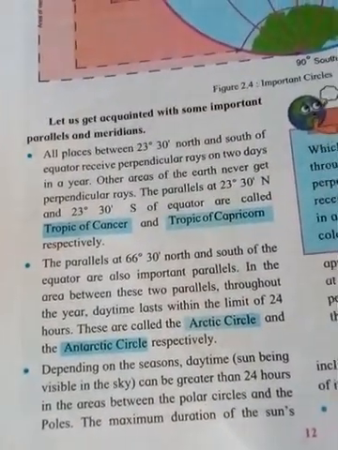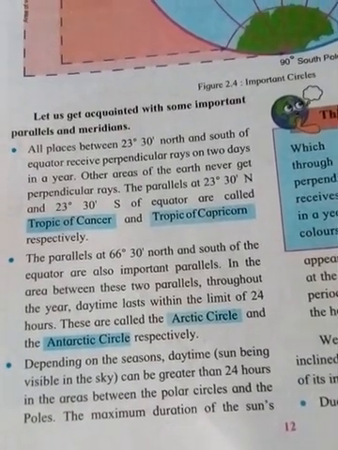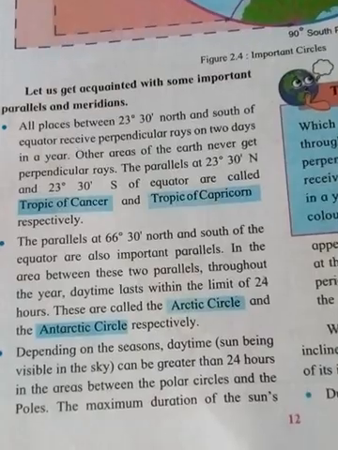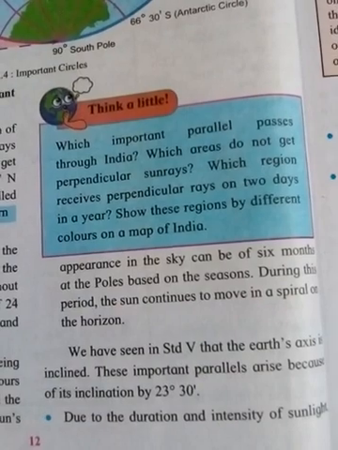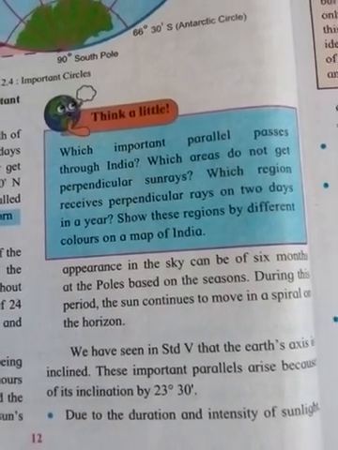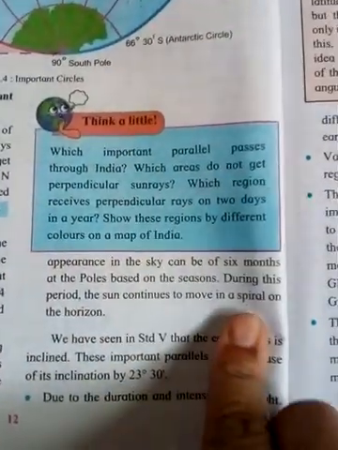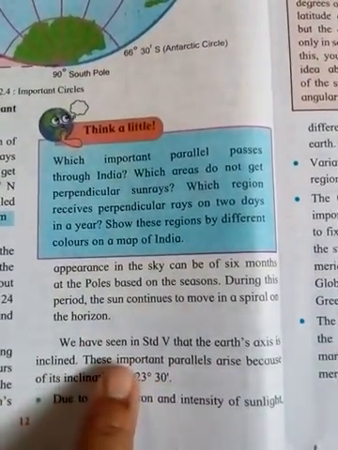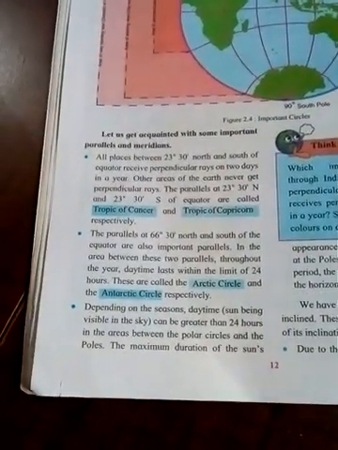Depending on the season, the daytime, with the sun being visible in the sky, can be greater than 24 hours in the areas between the polar circle and the poles. The maximum duration of the sun's appearance in the sky can be 6 months at the poles. During this period the sun continues to move in a spiral on the horizon.